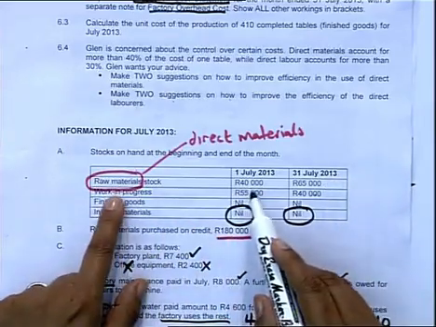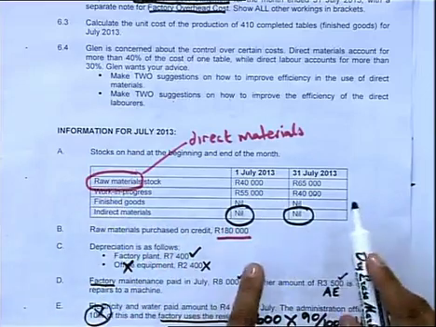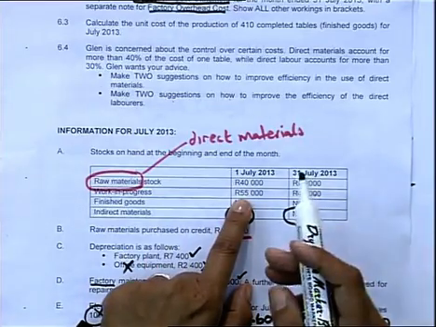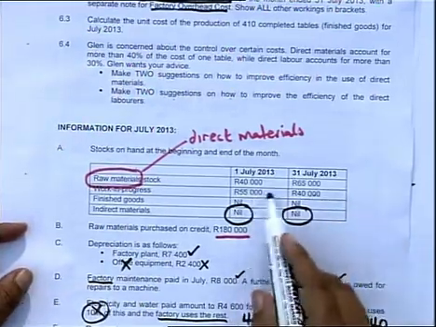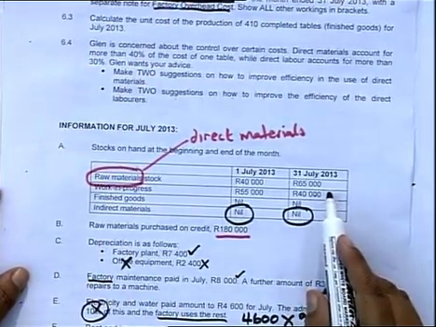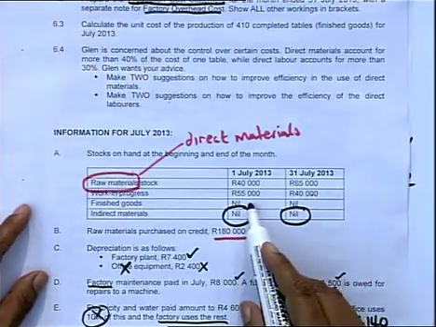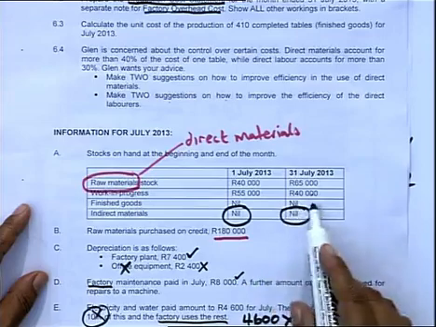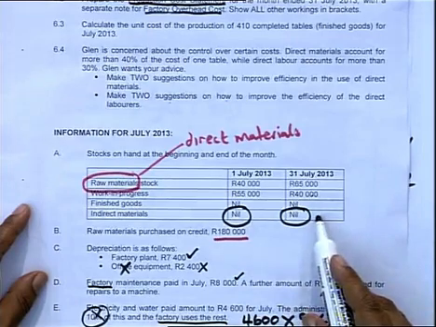Work in progress is my unfinished goods. Another word for work in progress is my unfinished tables. The tables that were on my production floor in June, but I didn't get to finish by the end of June. Then I made some more items, and some items on the factory floor were unfinished goods at the end. So by the end of July there was 40,000 rands worth of unfinished goods. I didn't start out the month with finished goods, and I didn't end up the month with finished goods, which means that everything that I made in that month I sold. I didn't start out the month with direct materials, and I didn't end up the month with direct materials.